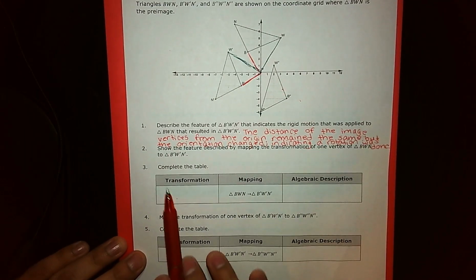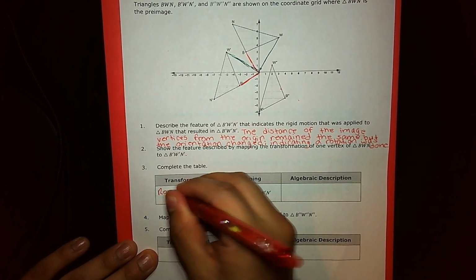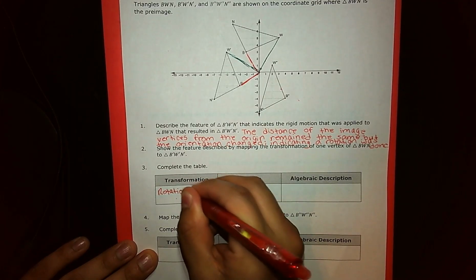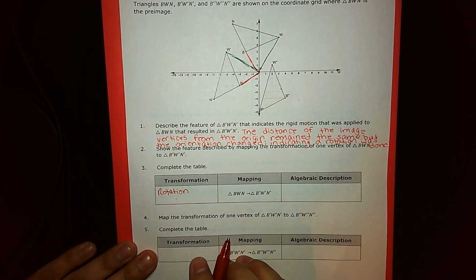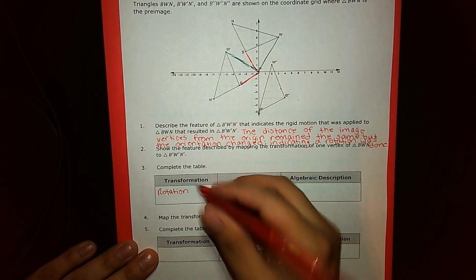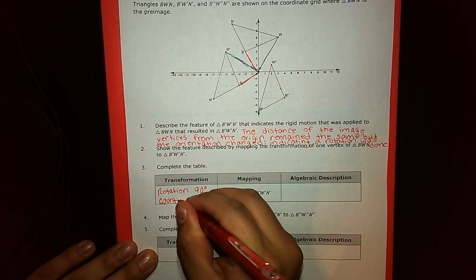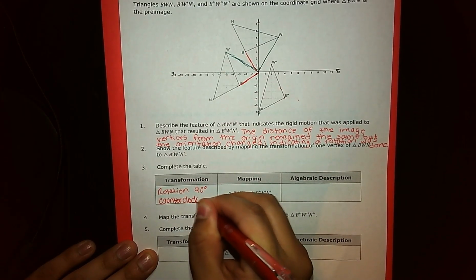All right, so now we're just going to complete the table. What kind of transformation did we perform? We performed a rotation. But let's be more specific. What kind of rotation? Well, we did a 90-degree counterclockwise rotation.